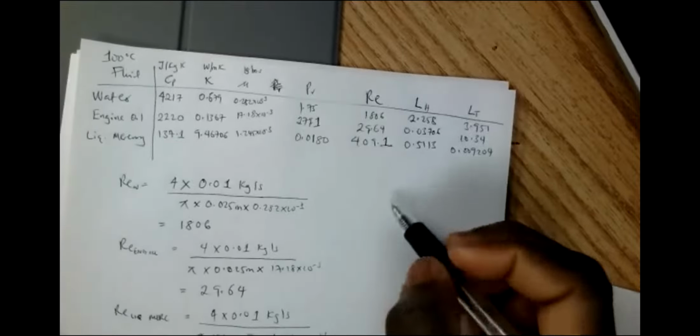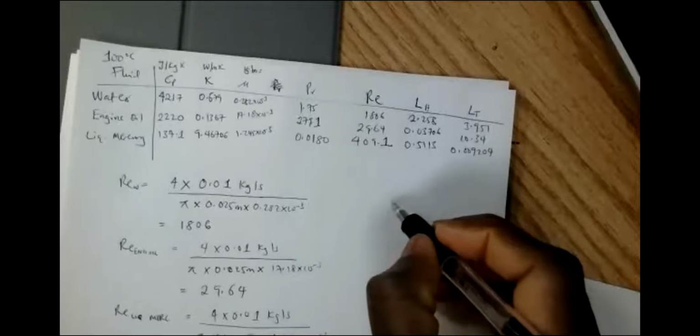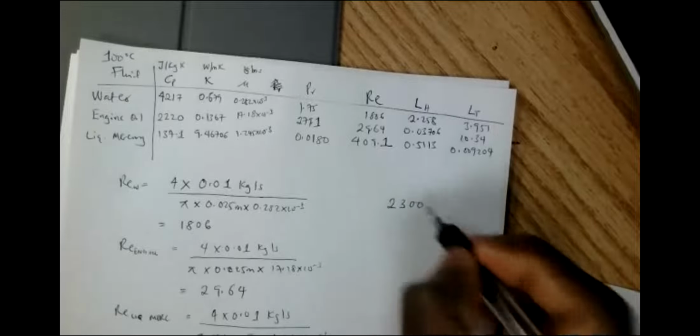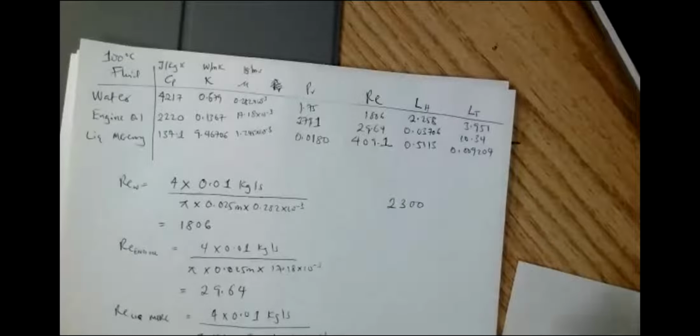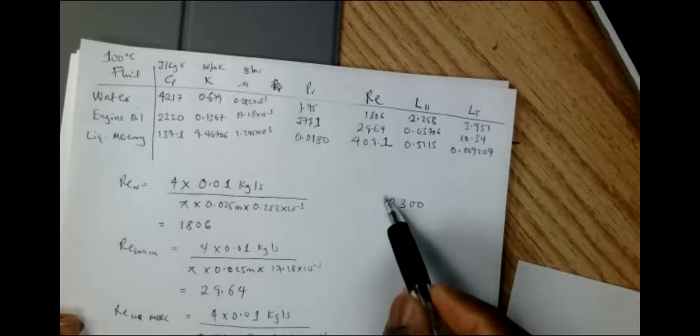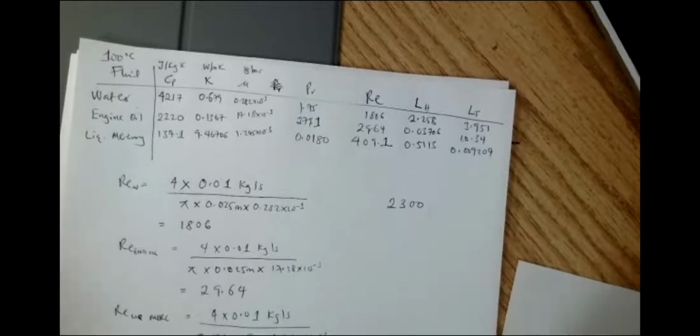Okay, now for laminar flow in a circular pipe, we know that if the Reynolds number is less than 2,300, then the fluid is still in its developing stage. As long as it hasn't gotten to this value, then it's still building out.